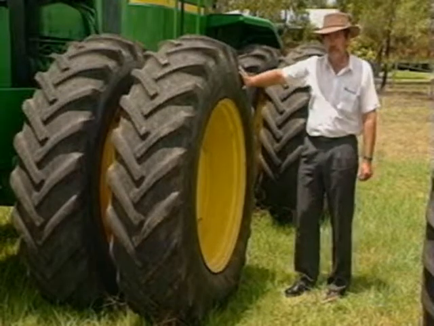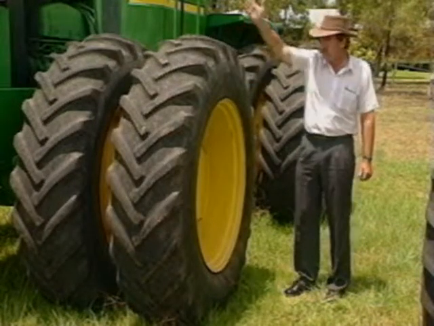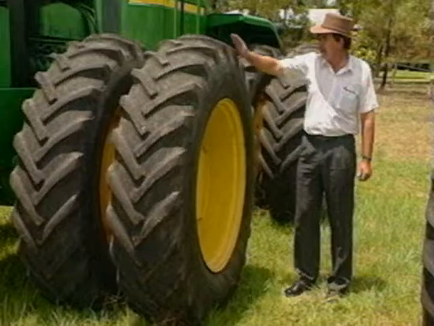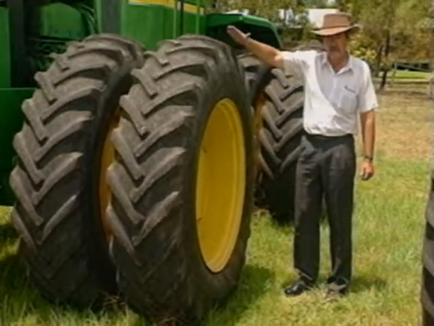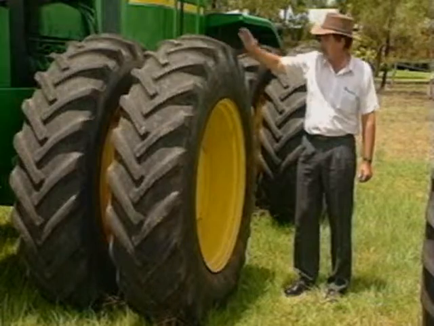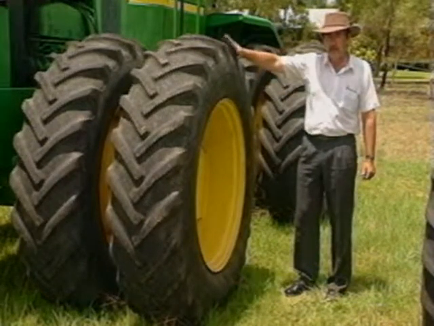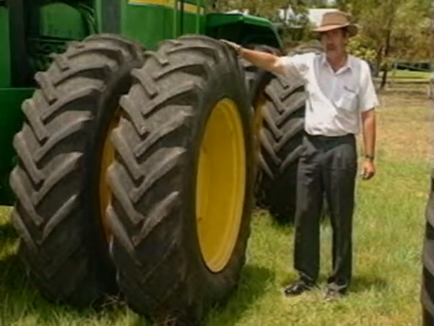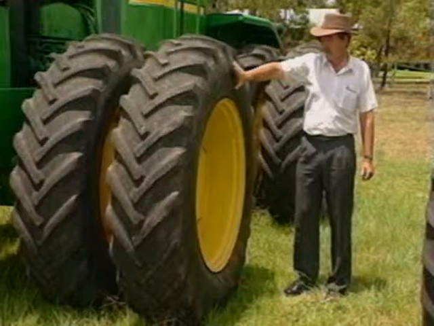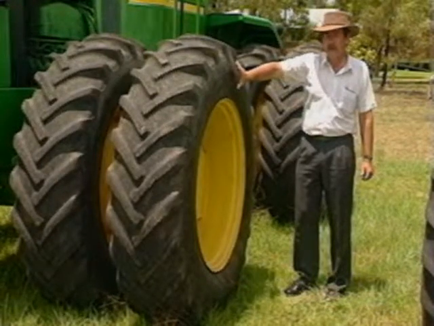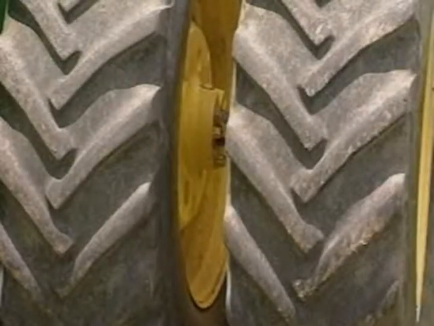Now, tangential pull is normally in the region of 85 to 90% of the vertical load on the tyre, and in most situations we're pulling 35 to 45% of this load in the field, so tangential pull should not be a problem. If we go above those levels, we're certainly going to get high degrees of wheel slip, and in the end we're going to see tyre failure due to the sidewall breaking down.